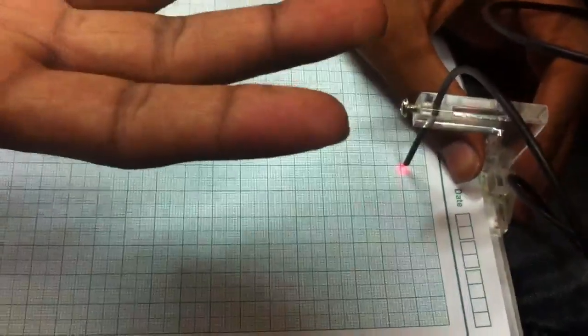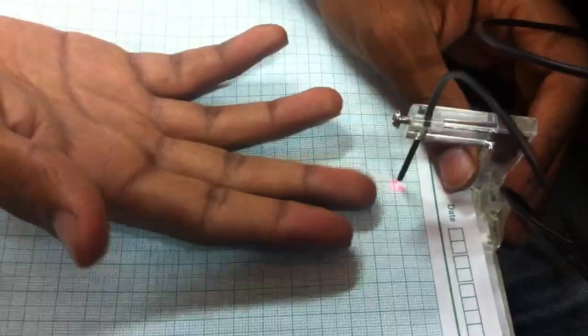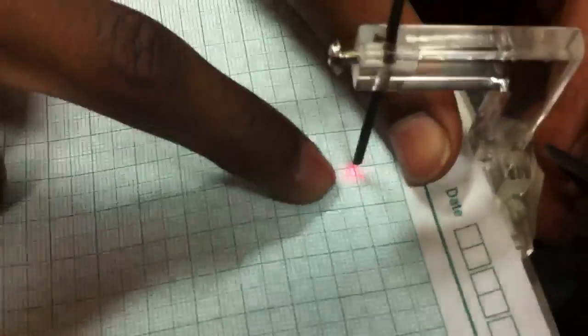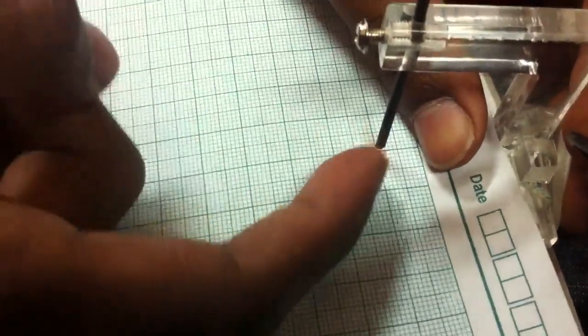Okay, numerical aperture. You can see this. It's not too close, not too far. You can just about see a visible red spot, which you can calculate the radius of from the graph sheet.